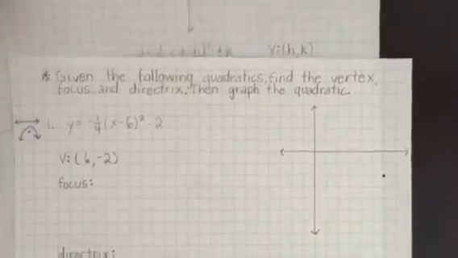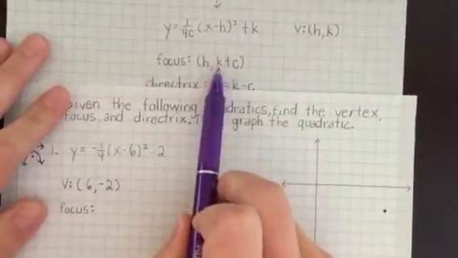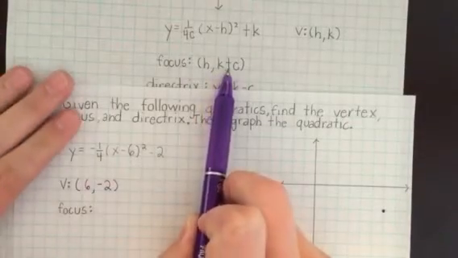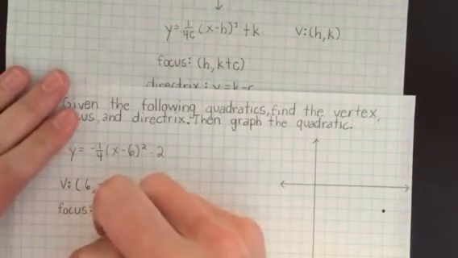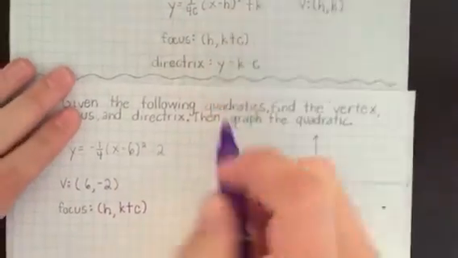So I'm going to go back to my original page here, and my formula for the upwards or downwards facing parabola for the focus is h, k plus c. And then since I'm already here, I may as well write this down.